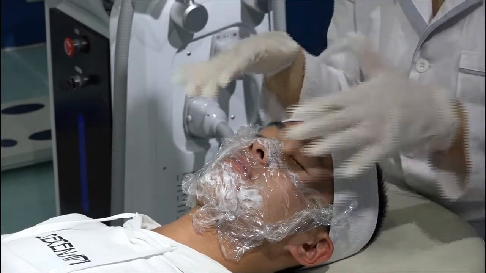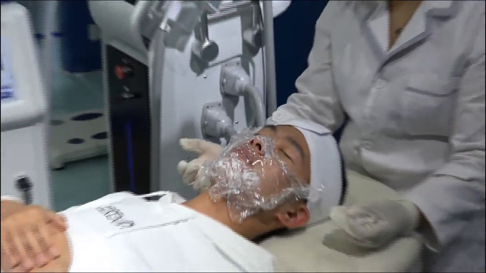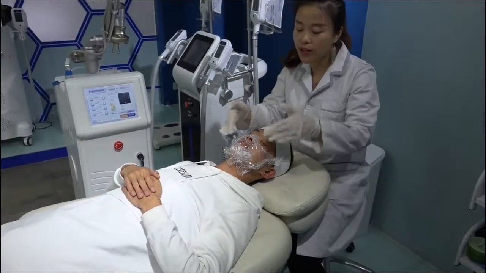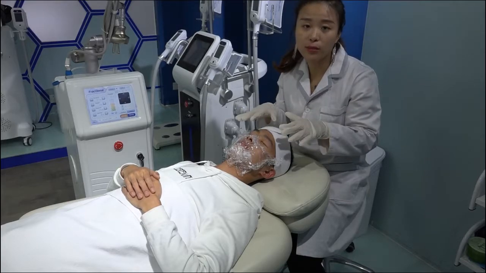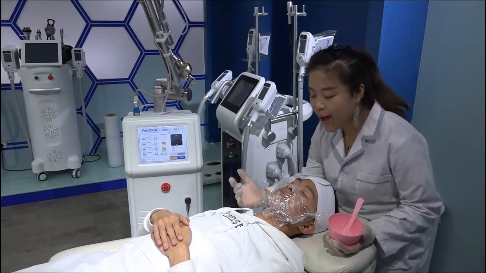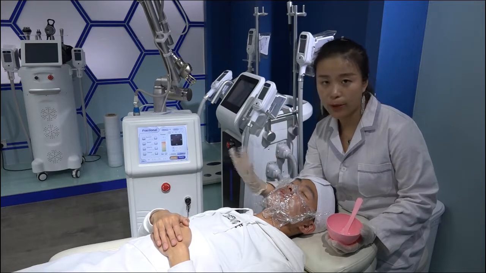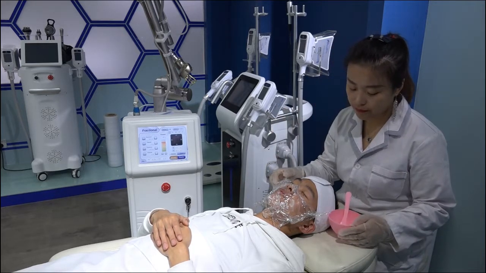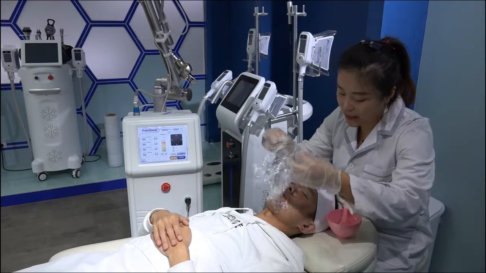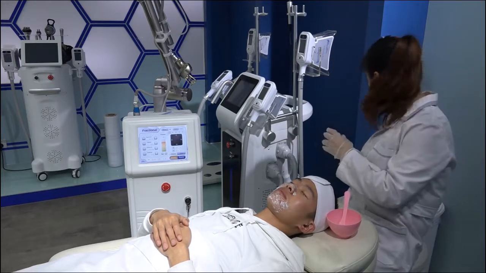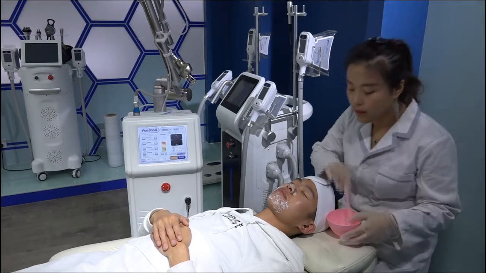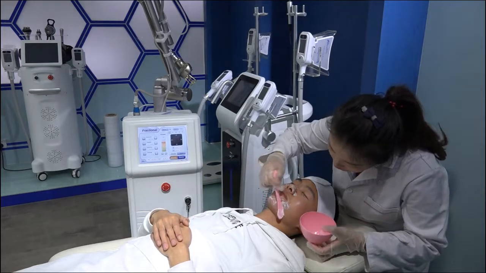Okay, we cover with plastic wrap and let the numb cream sit, normally 30 to 40 minutes. 30 minutes I think is okay to numb. And after 30 minutes, we clean the numb cream and then we can do the treatment. Okay, now after 40 minutes have passed, the numb cream is okay. We need to clean the numb cream. Remove the plastic wrap. Then remove all the numb cream.